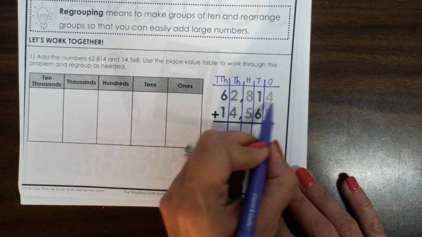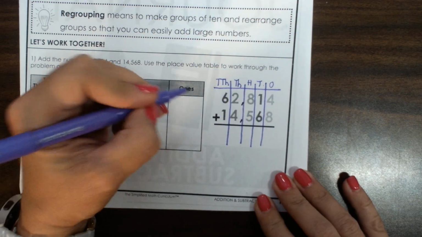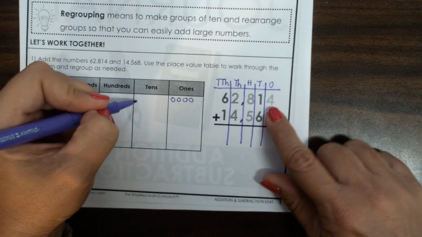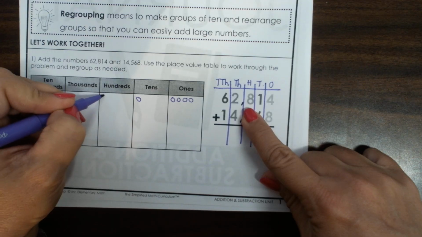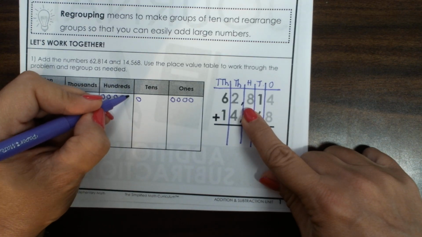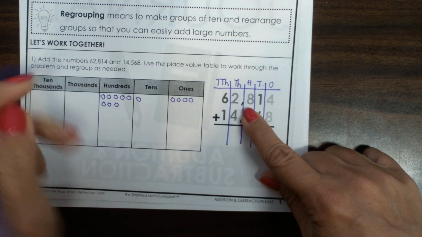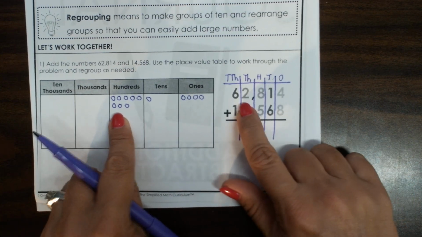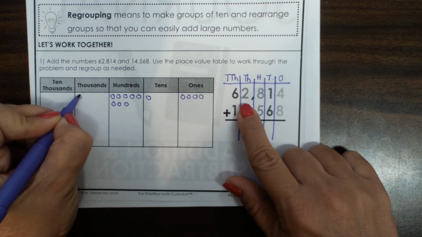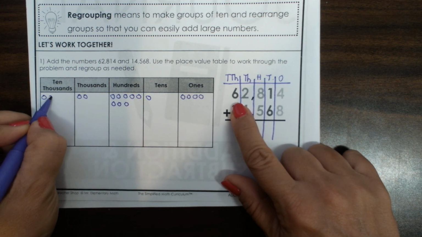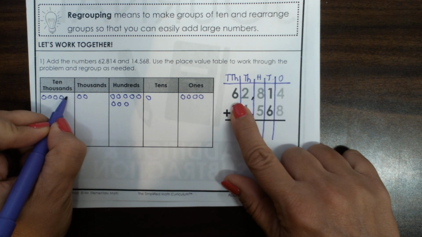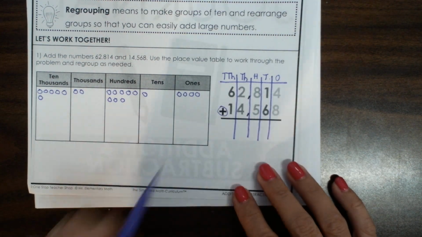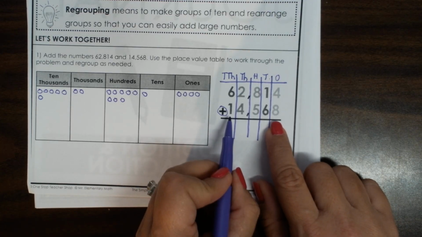So we're going to do the same thing over here that we did up top, but now we're putting in the place value disc. We're going to put 4 ones, 1 ten, 1 2 3 4 5 6 7 8. I do always put my place value disc in groups of 5 just to make it a little easier when I do need to regroup. We've got 2 thousands and we have 6 10,000s. That's the first number.